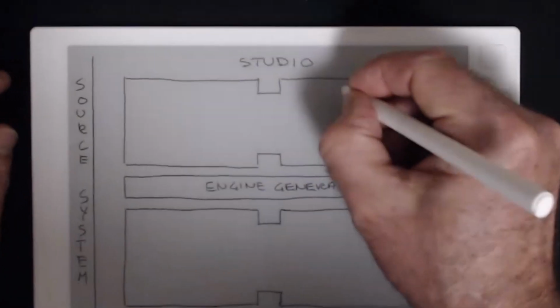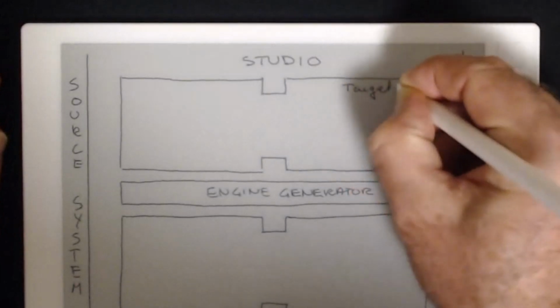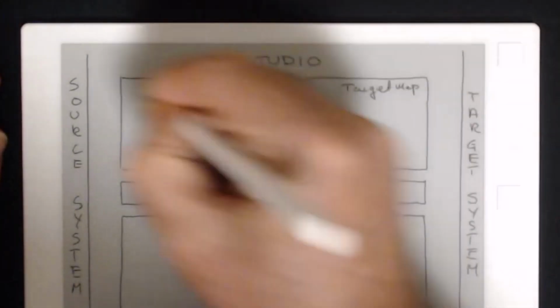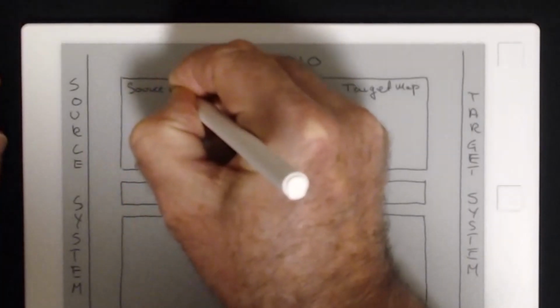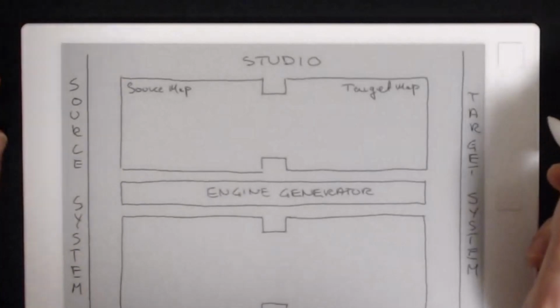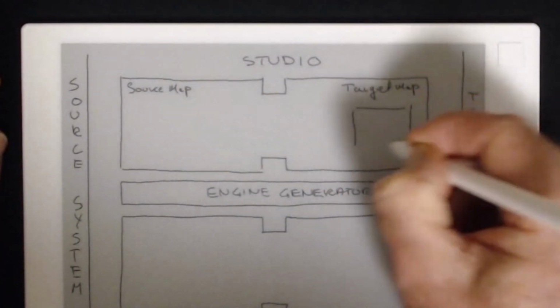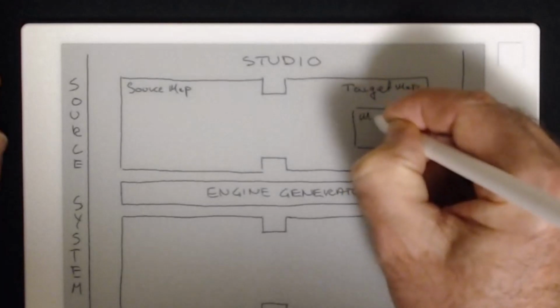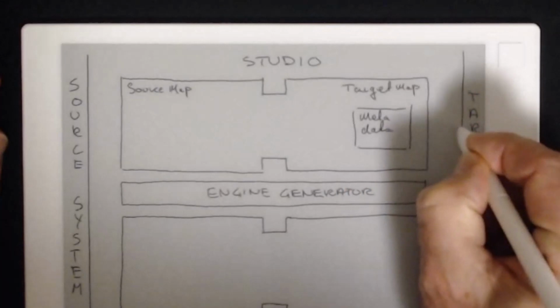In the Studio, we work in the target map, and we work in the source map. The first step in the target map was to import the metadata describing the target system.